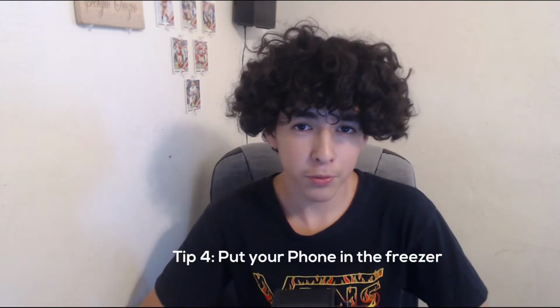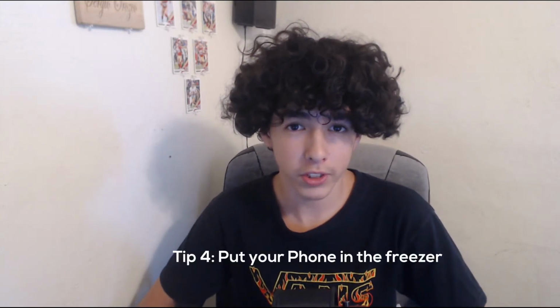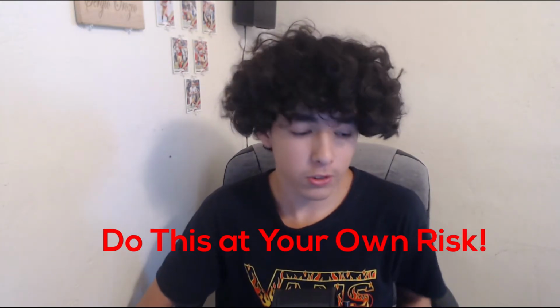Now the next tip is something that I don't really recommend, but you can do it, and it is to put your phone in the fridge or in your freezer. The reason I say I don't really recommend this is because leaving your phone in the freezer or fridge for a really long time could actually damage the phone, because it's too cold of a temperature for the phone to handle. You don't want to leave it in the fridge or the freezer for so long.